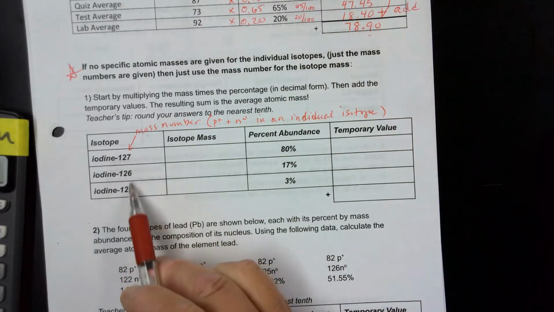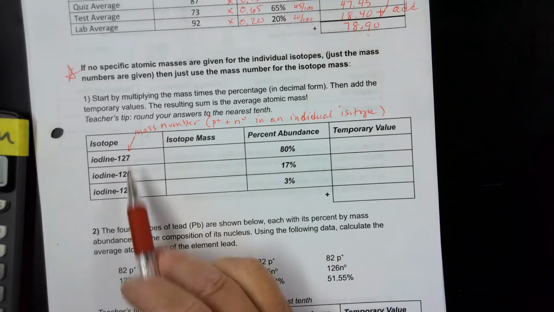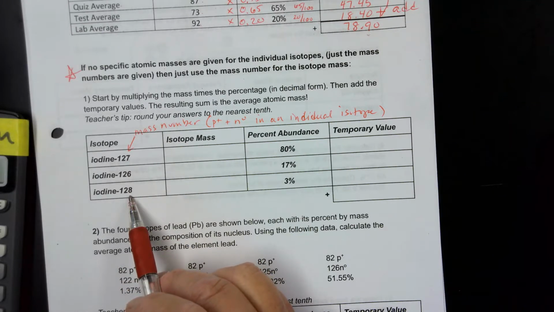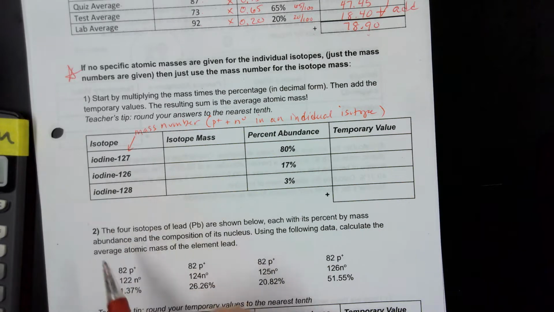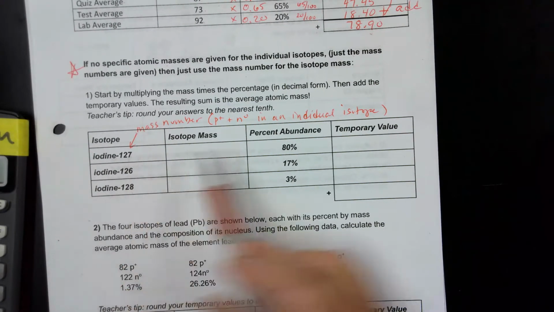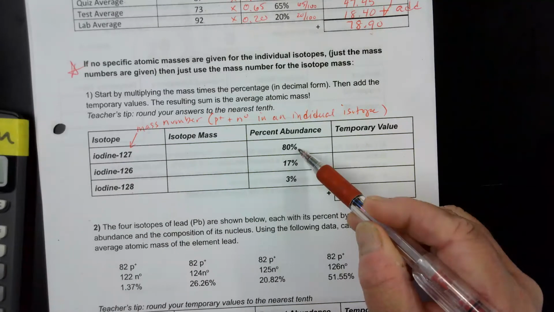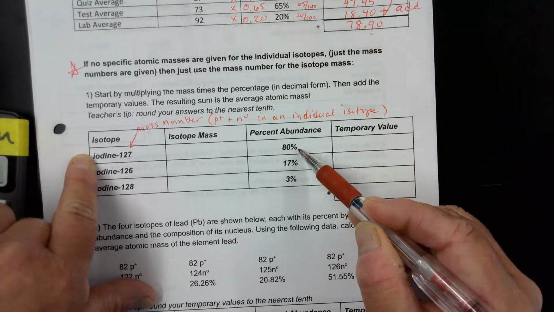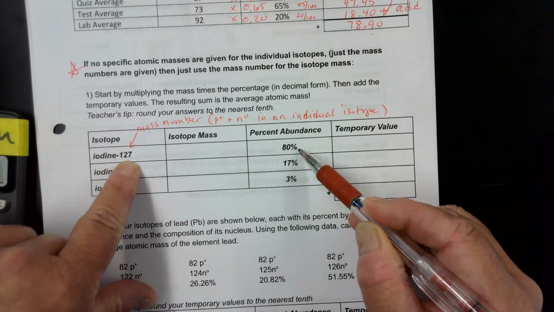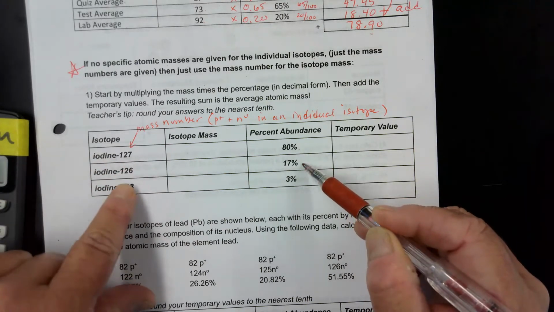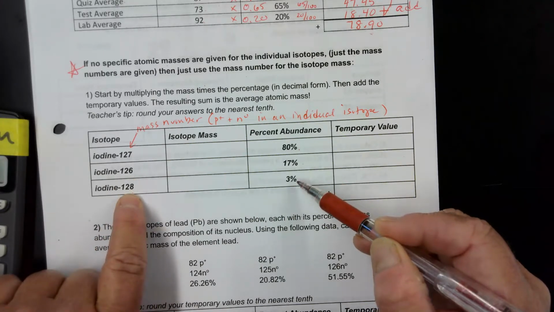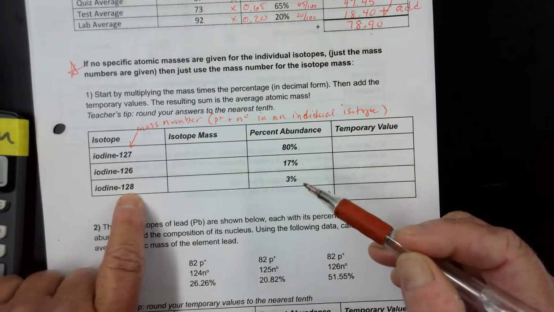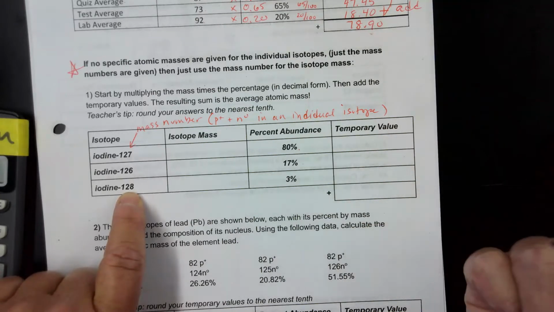If we were doing a straight average of the masses of these 3, we would add up these 3 numbers and divide by 3, and it would probably come out to exactly 127. But in nature, 80% of all the iodine atoms found in nature have a mass of 127, 17% have a mass of 126, and only 3% of all iodine atoms have a mass of 128. So we want our average to reflect that abundance.